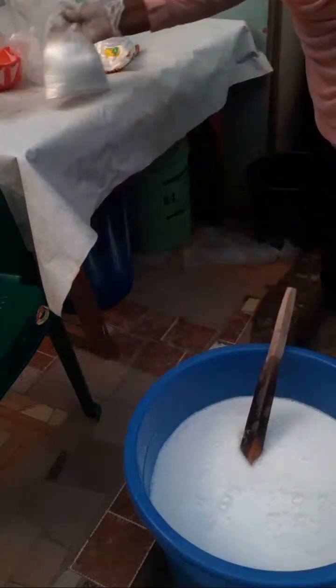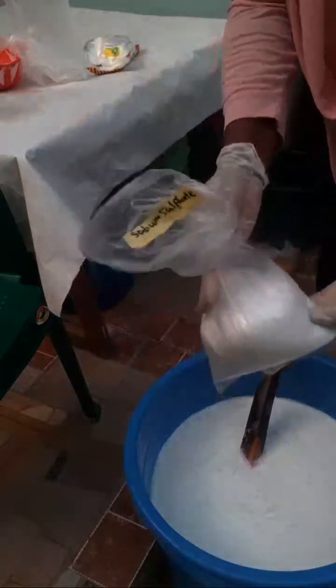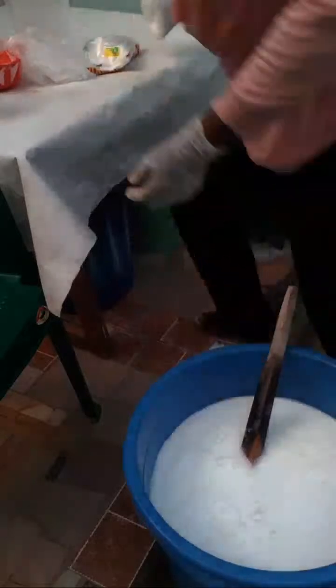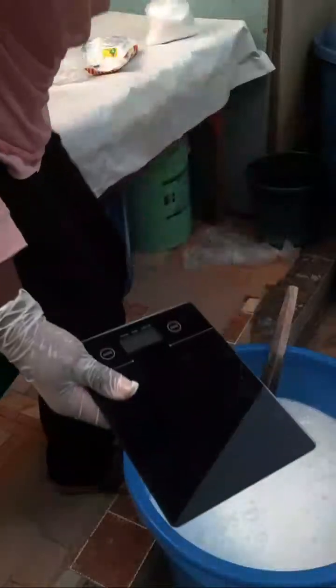Then my sodium sulfate. I'm going to measure out 500 grams of the sodium sulfate. So this is my scale. I'm using a digital scale. I'll just measure out 500 grams.